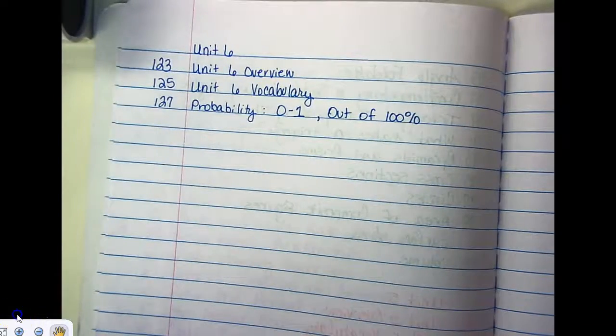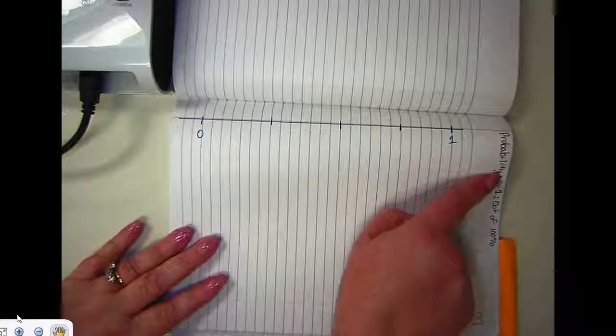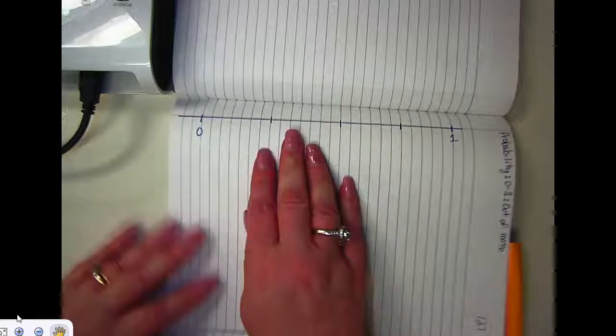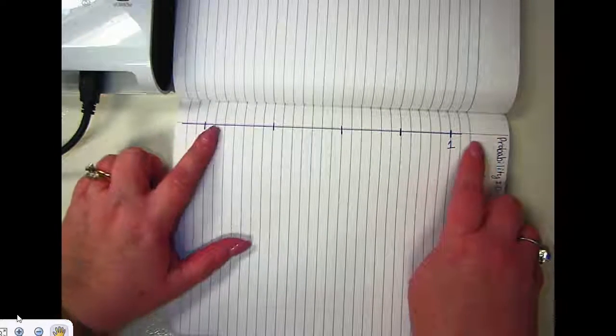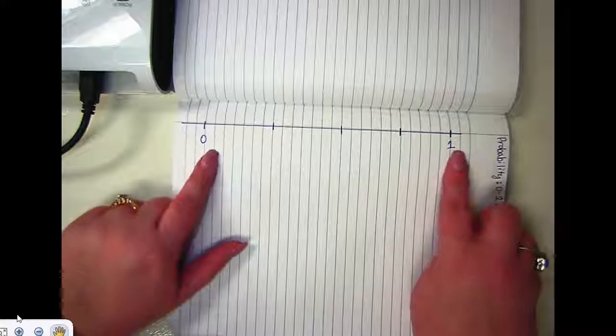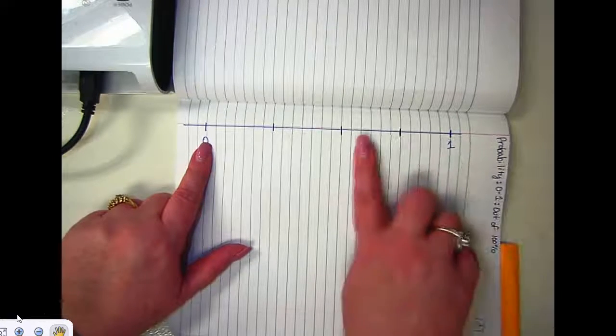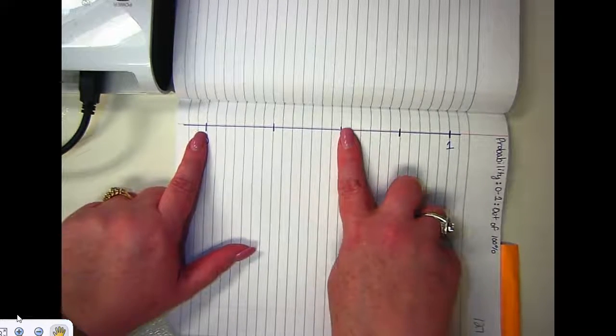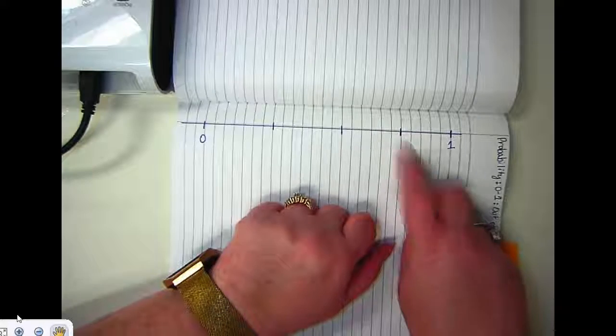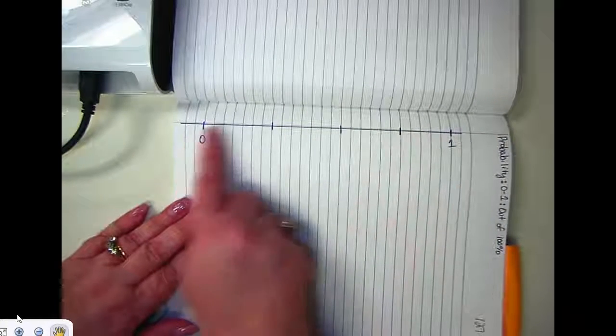So, on page 127, it says probability from 0 to 1 or out of 100%. Draw a line and make a mark for 0 and for 1. There's a 0 and a 1. Then mark the halfway mark. And then from 0 to half, you're going to mark a half there. And then from here to here, you need a halfway mark. So you need them kind of spaced out. You need to have 1, 2, 3, 4, 5 marks spaced out. Does that make sense?